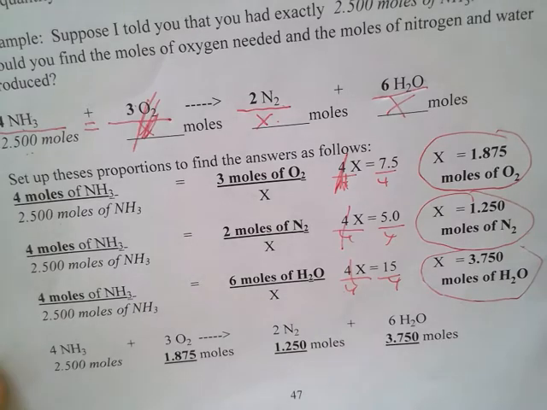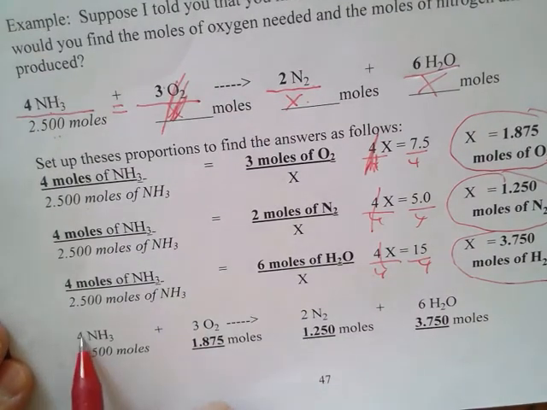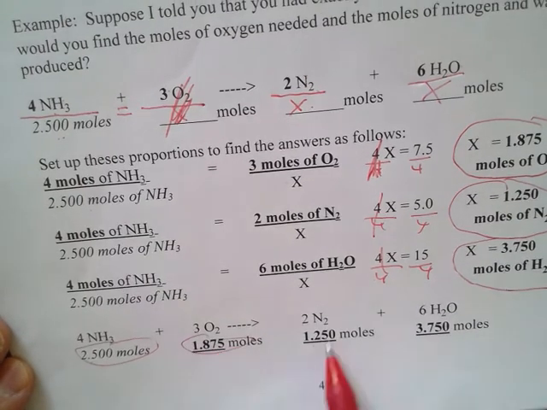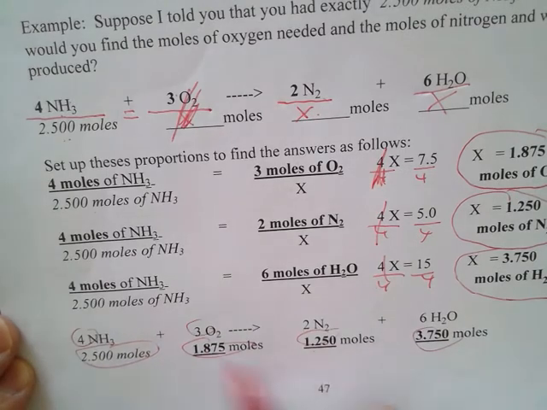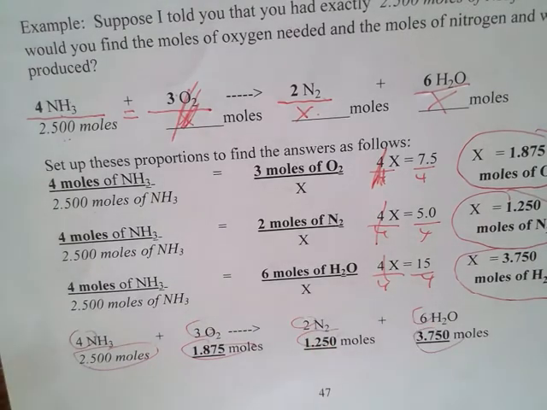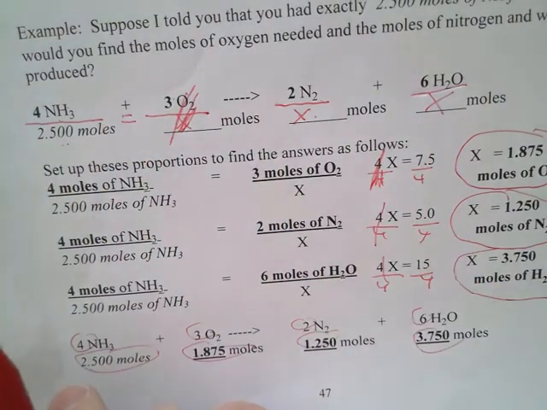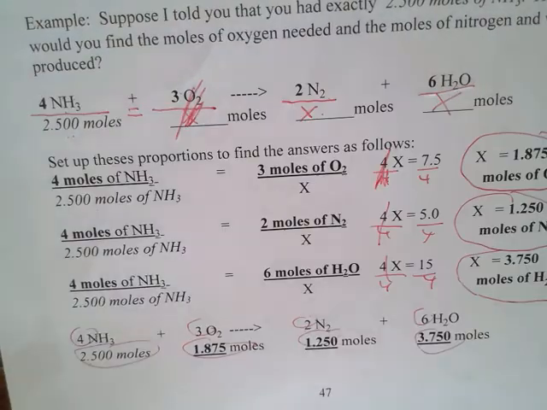So, when I look at the bottom of the page here, instead of having 4 to 3 to 2 to 6, my numbers are 2.5, 1.875, 1.25, and 3.75. And again, these ratios are the same as these ratios. And that's what stoichiometry is all about. So whenever you need to do mole-to-mole stoichiometry, just think of them as proportions. You want to use the original coefficients and then put in x wherever you're looking and find what that x is. And remember, in a balanced equation, those coefficients are set. They don't change. You're just changing what you actually started with.